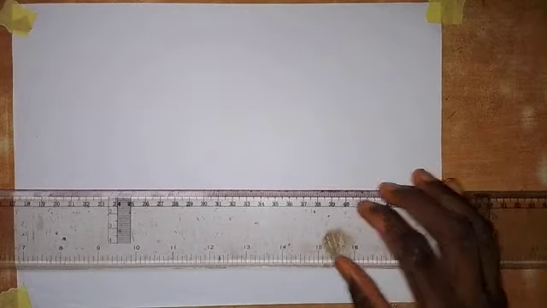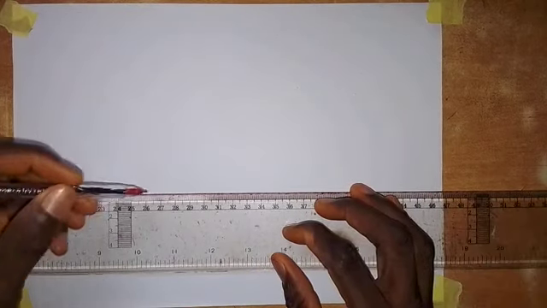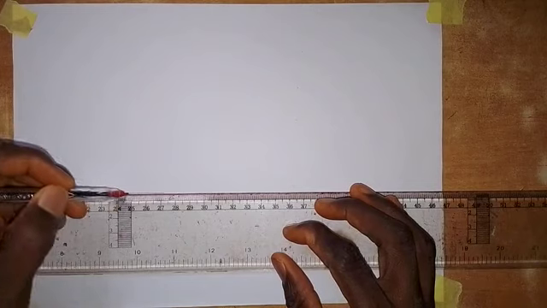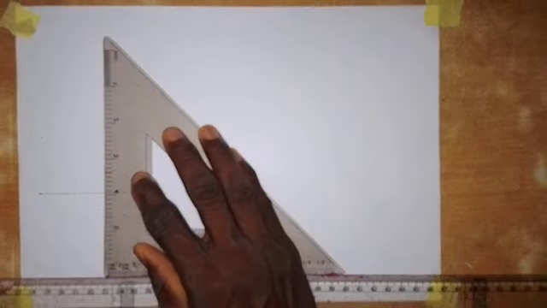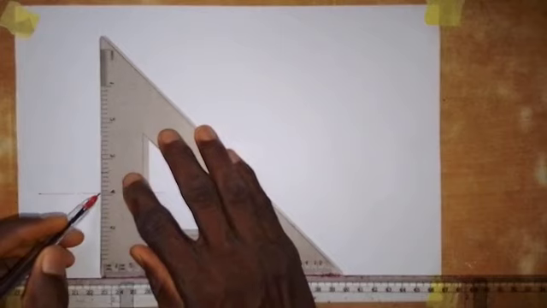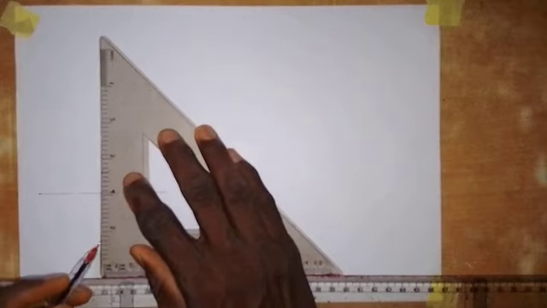So the first thing that we are going to do here is to draw a horizontal center line like this. Then we draw a vertical center line, not taking it up, so we just stay somewhere around here, and then we take this down.